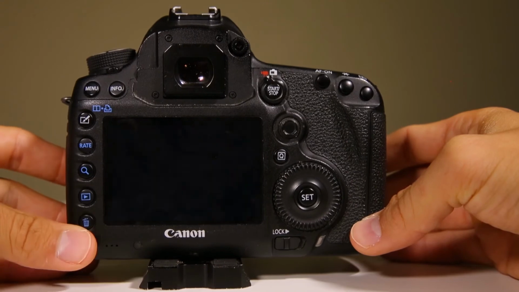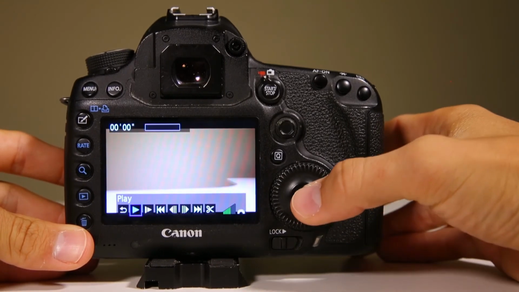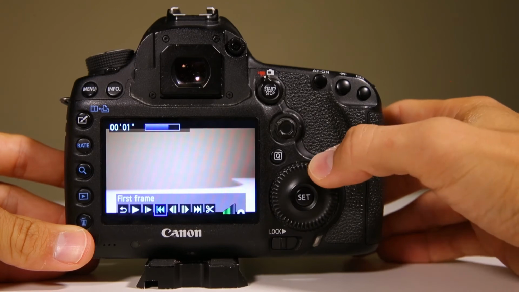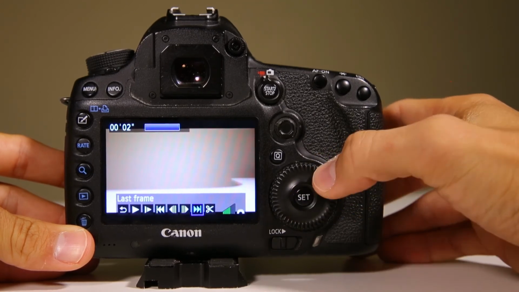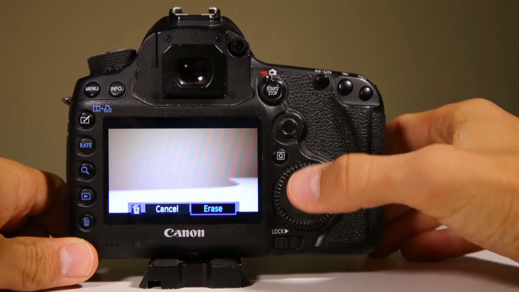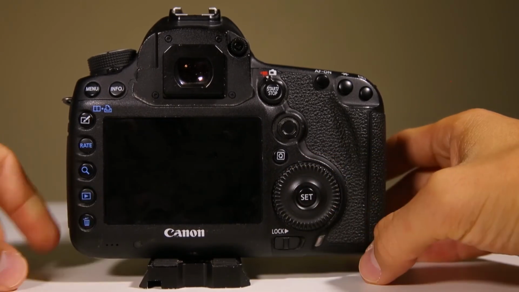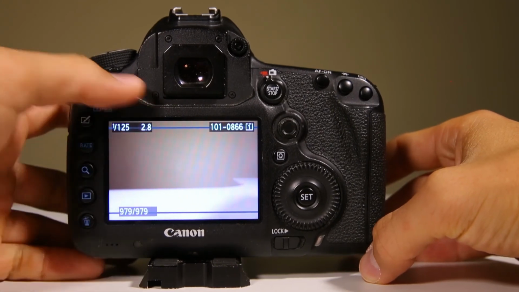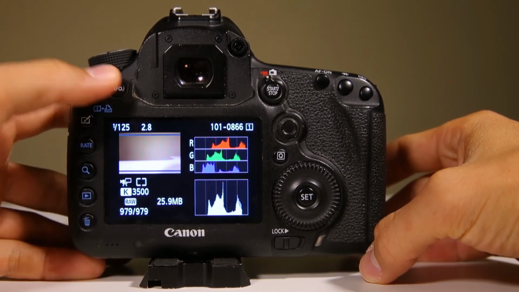This play button allows you to play back your footage. And then using your spin wheel and the set button, you can choose to play back in slow motion, go back to the beginning of the clip, go to the end of the clip, and to exit out of the clip. And this garbage can button obviously allows you to delete clips. After pushing the display button, if you push your info button, it will give you different options of settings that you want to see when playing back your footage.